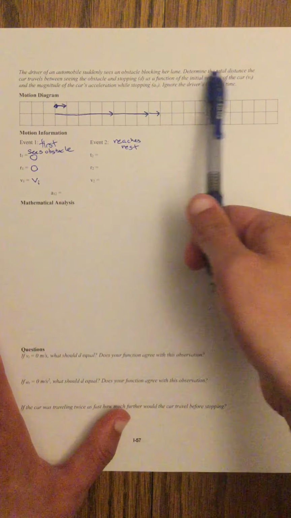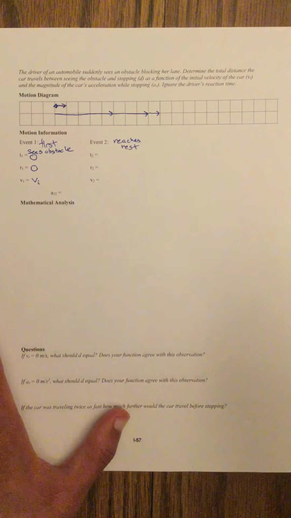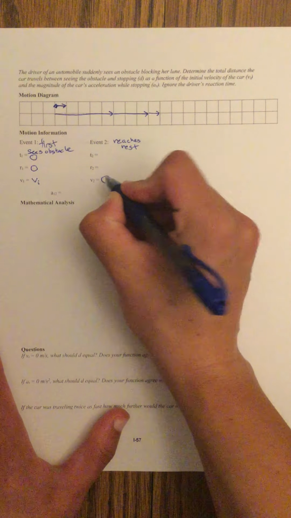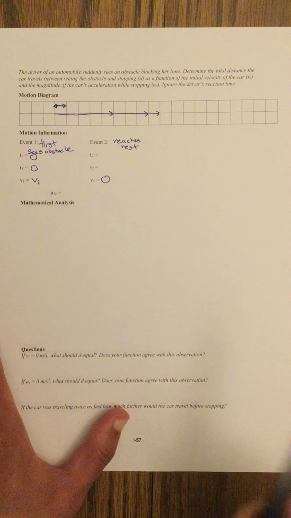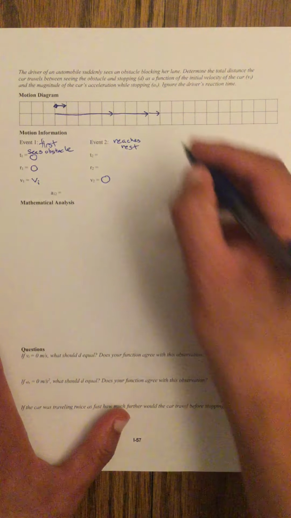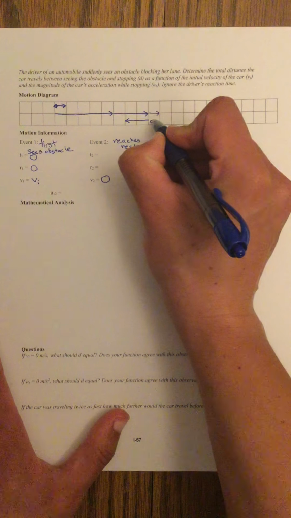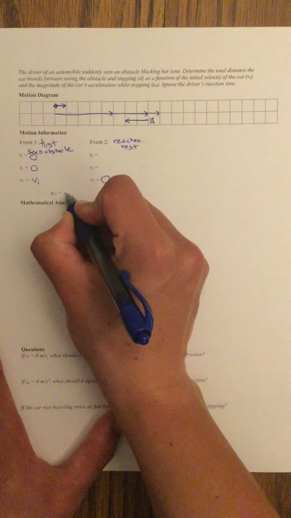And we want to determine the total distance the car travels, so we're looking for D. And the car reaches rest, so this is 0. And we're given the magnitude of the car's acceleration while stopping, but that acceleration is pointed in the negative direction. And so this is negative AS.